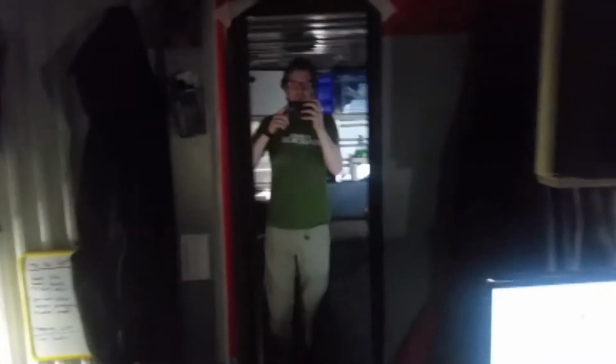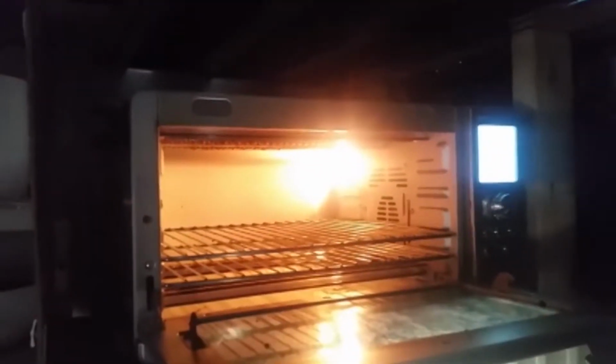Once you're inside here, you can close the door, and I've screwed on a latch here so that way you can close it and sort of lock it from the inside. I've also put a mirror up so you can see what you're doing. Up here I've got a toaster oven, and this toaster oven actually works pretty well. I'd say it works just as well as a conventional oven.